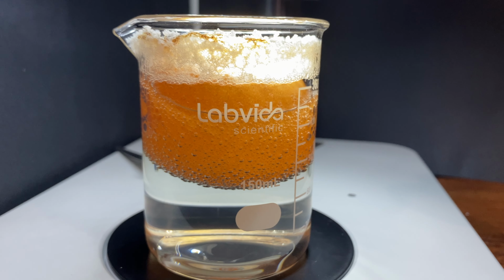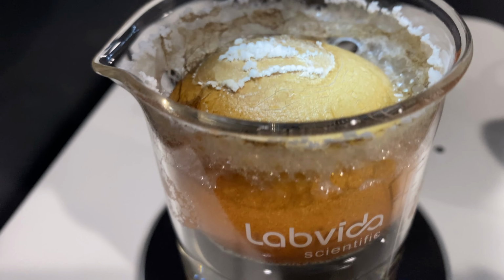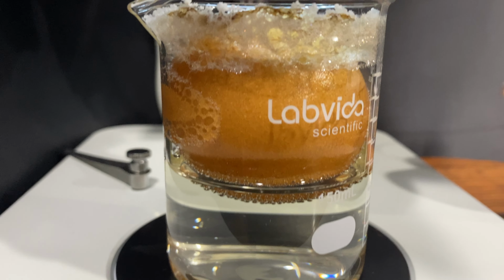I realized that the beaker size was going to be an issue with this shot, so I let the solution evaporate until the egg was almost entirely no longer submerged, just to see how much of the shell would be dissolved.